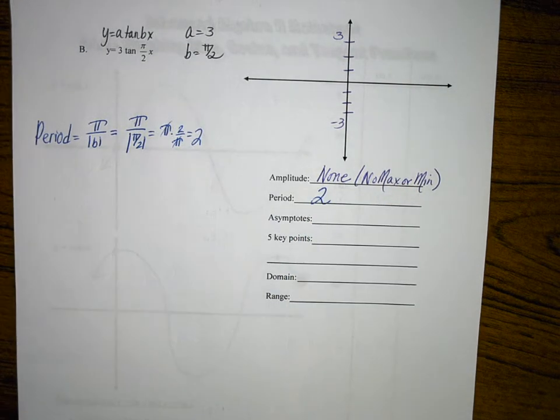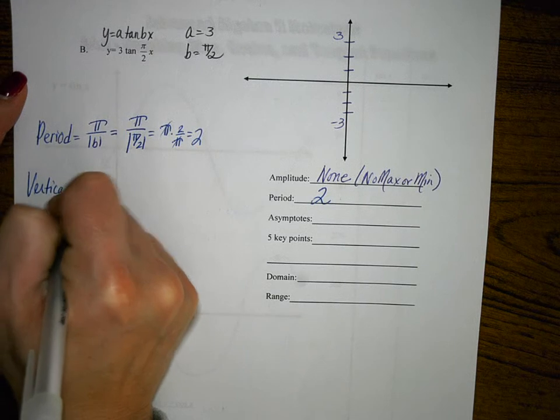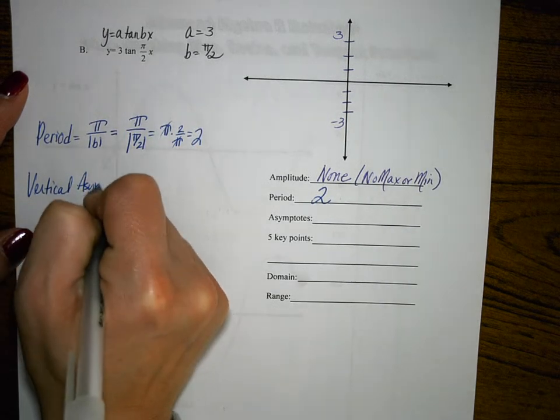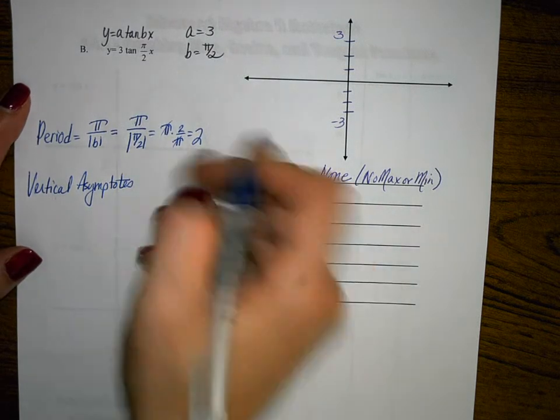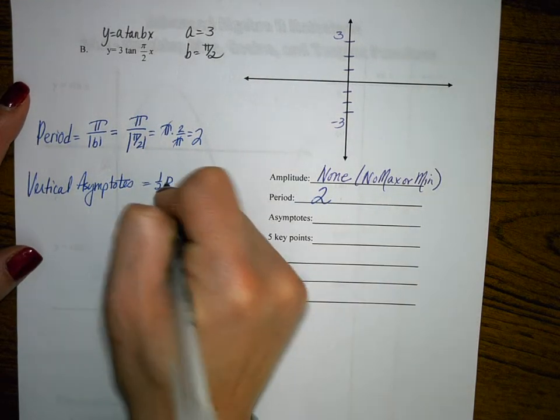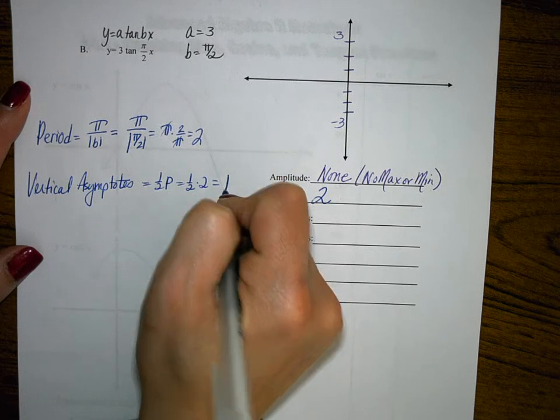All right, Brendan, do I put that on my graph anywhere? Nope. What do I use that for? All right, and how do I find the vertical asymptotes for tangent? You bet. It's always 1/2 of the period, so 1/2 of 2 is? 1. Perfect.